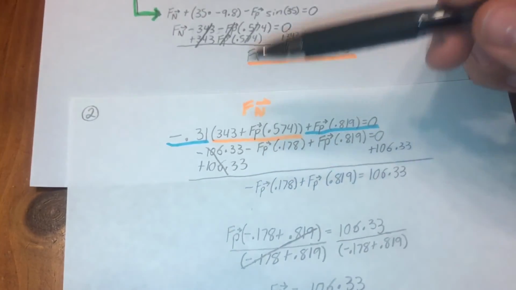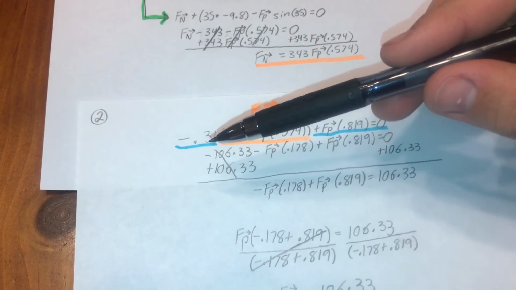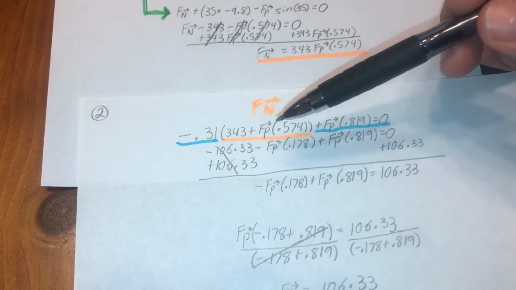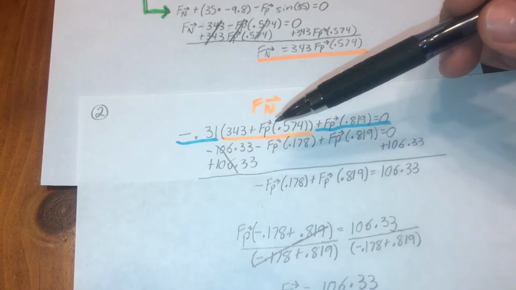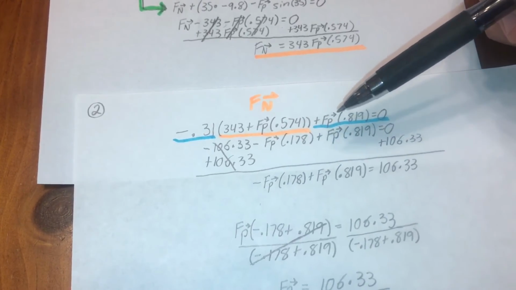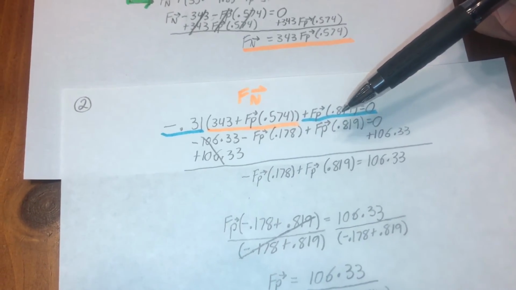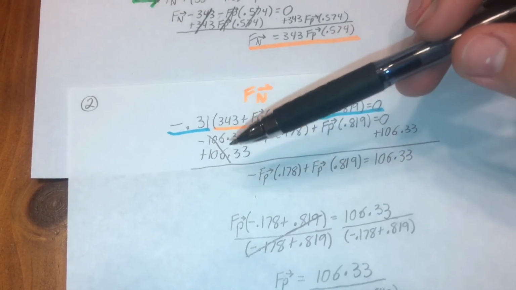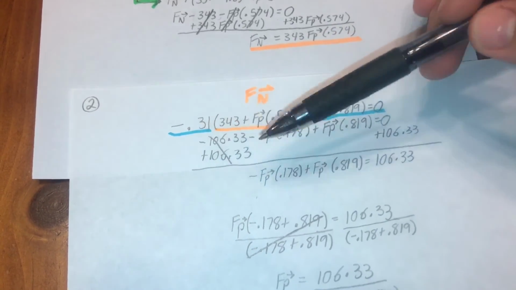So then that gave me negative 0.31 times 343 plus the push force times 0.574, plus the push force times 0.819 equals 0. Then I distributed.